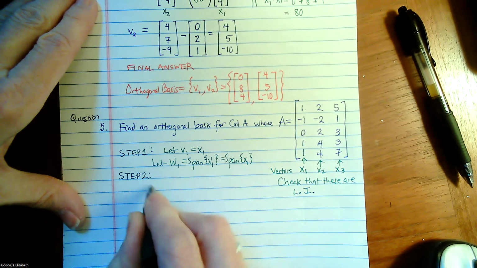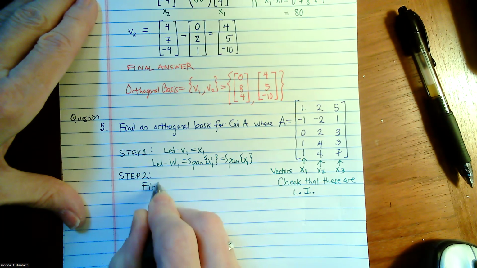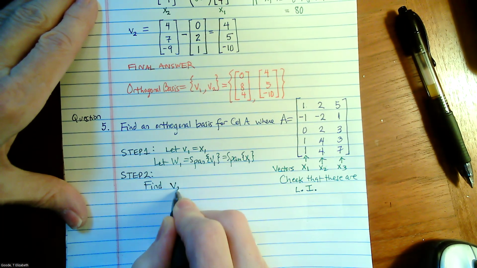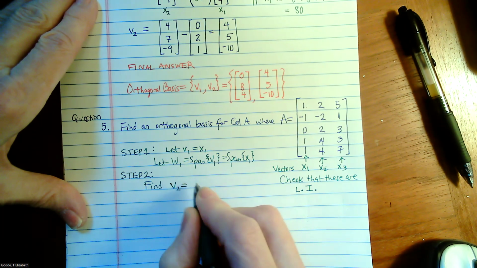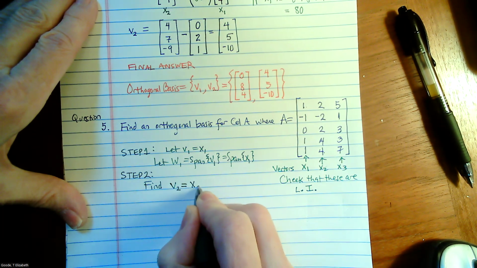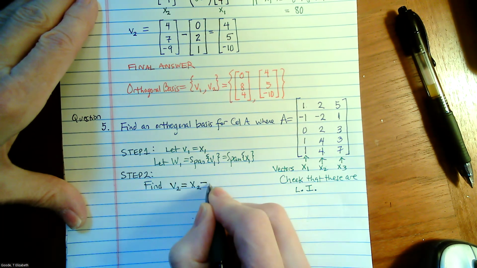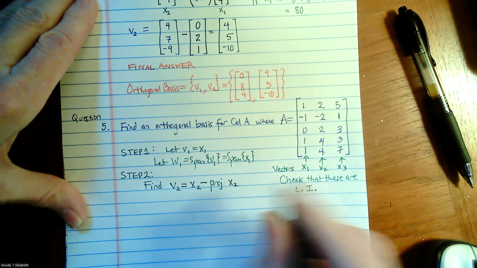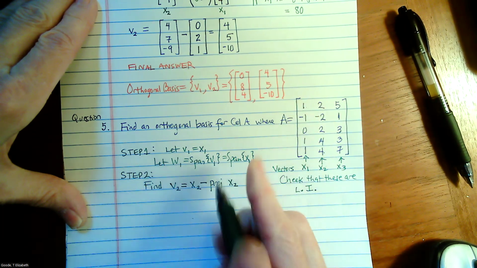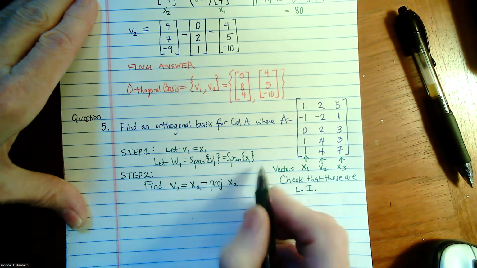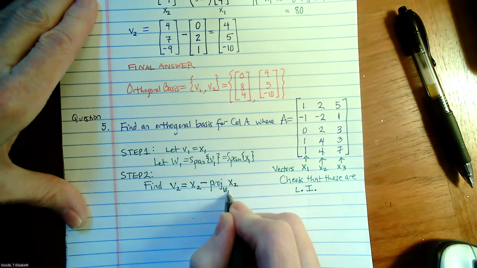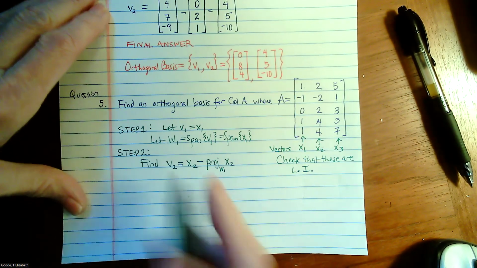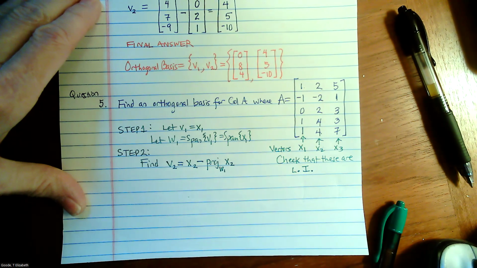All right, step 2, we're going to find V2, which is going to be X2 minus the projection of X2 on the line that's spanned by X1 or V1, which we're calling W1. All right, so this is good practice. Shall we do that? Yeah.